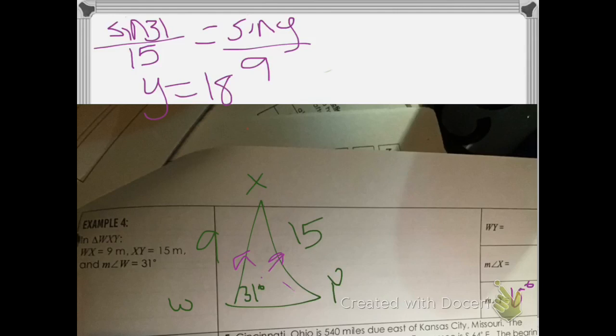Okay, so this is 18 degrees. I still have to find x. So if I subtract from 180, it's going to tell me that x is 131 degrees.